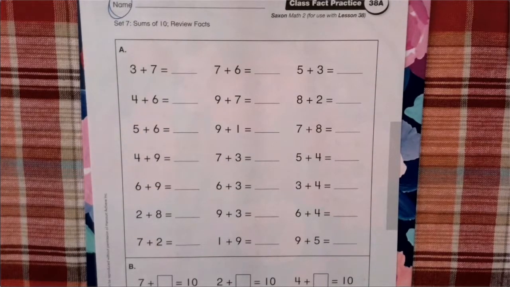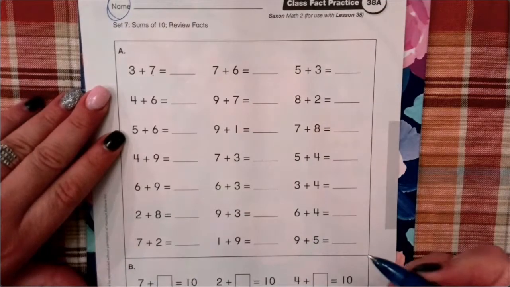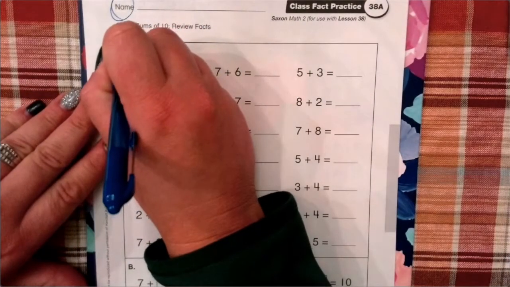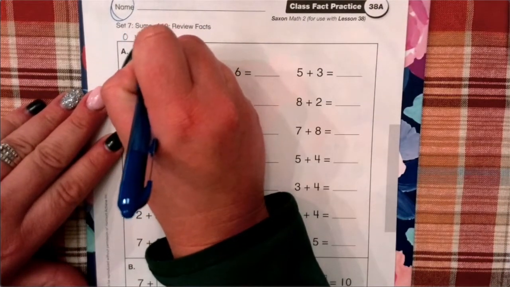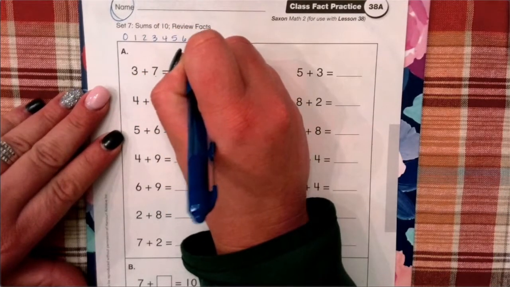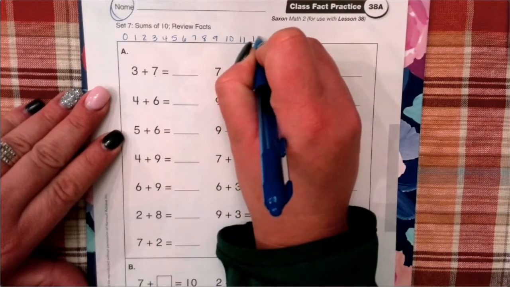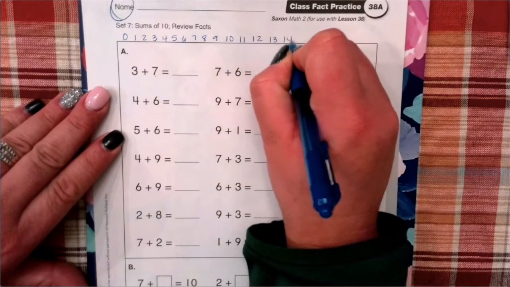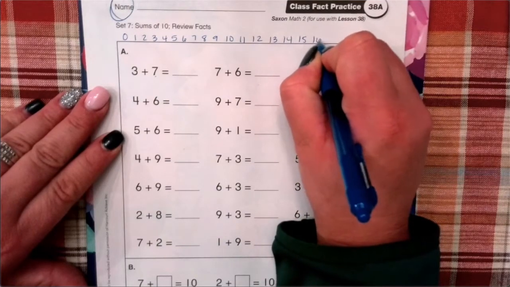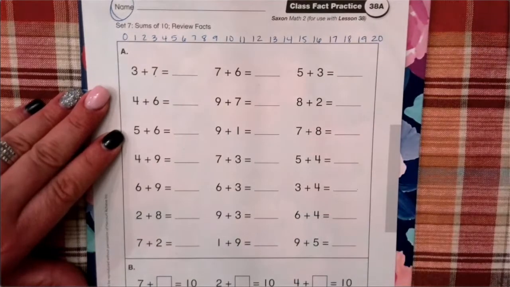3 plus 7. How am I going to answer 3 plus 7? Well, I always like to start with the larger number and then keep counting however many I need to count. If it helps you to have your own little number line or counting line, if you want to call it that, at the top, then you go right ahead and do that if that's going to help you right now. The goal is for you to be getting better and quicker with this every day.